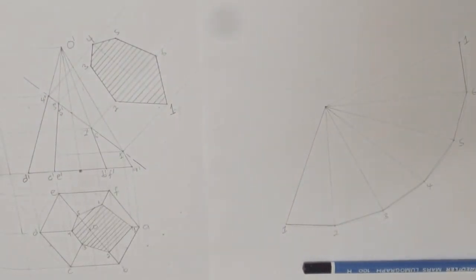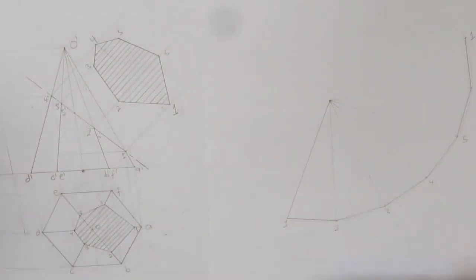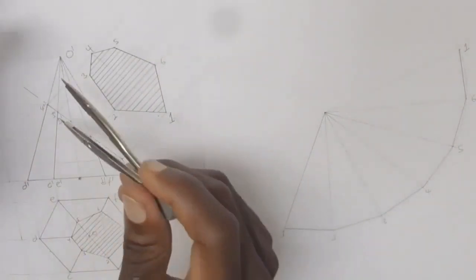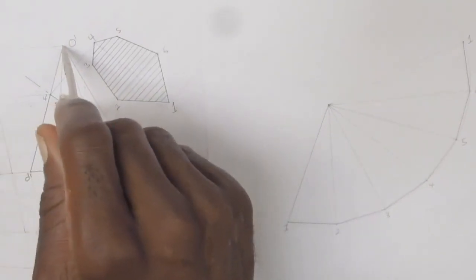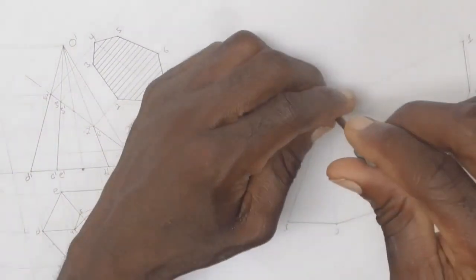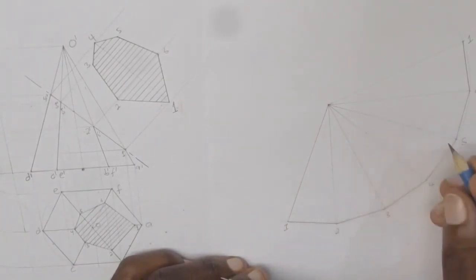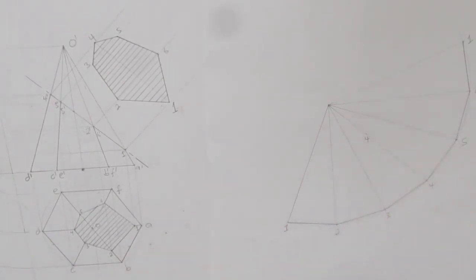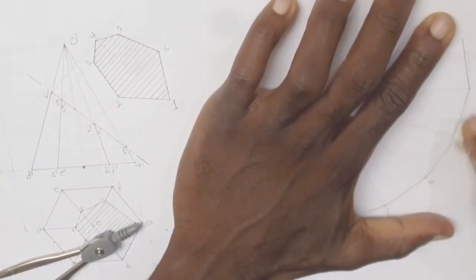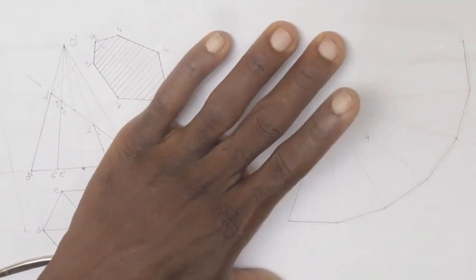So what you do is that we need to determine the true length of each of these points from the apex of the pyramid. So pick the measurement from O prime, and it should be along the lines, the outer ones. Because we have done projection already when doing the front view, we don't have to project again, so we pick from the projection. So for instance, we have O prime to O double prime to 4 double prime. Pick that distance with your compass. Then from O on the development we mark.